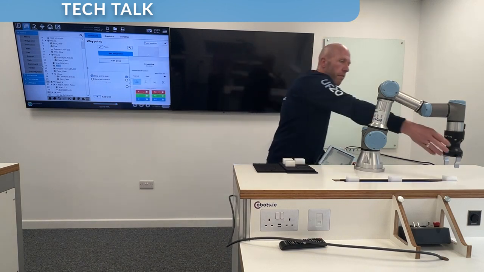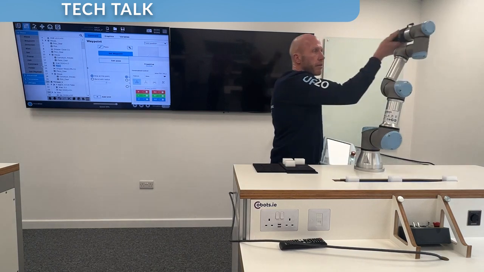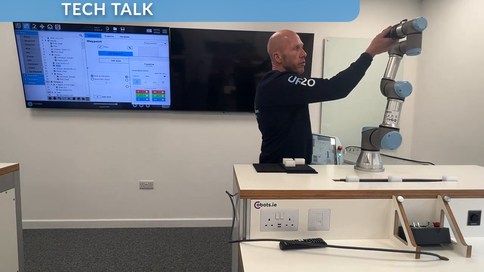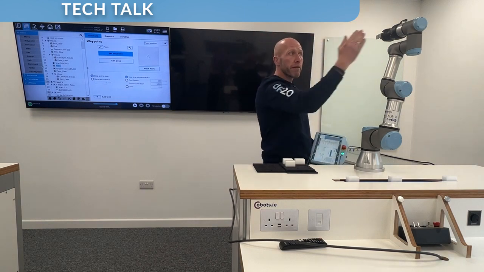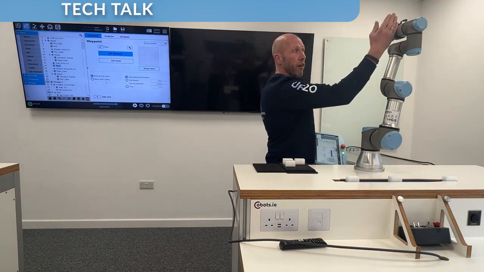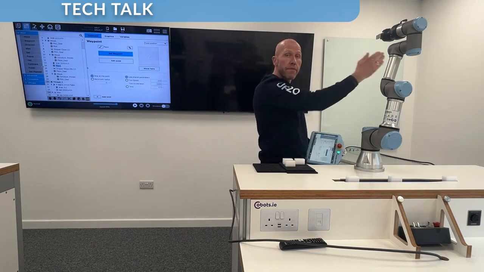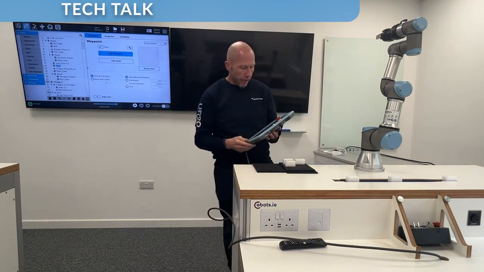So the first thing I need to do is make myself a feature that I can then reference in safety. So I'm just going to press free drive on the robot and move the robot around. Imagine the end of the tool flange, this is where I'm going to build that virtual brick wall. Imagine it's on the end of the tool flange and it's an infinite safety plane.